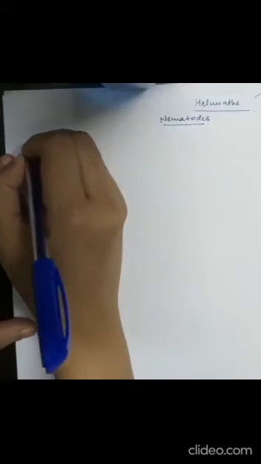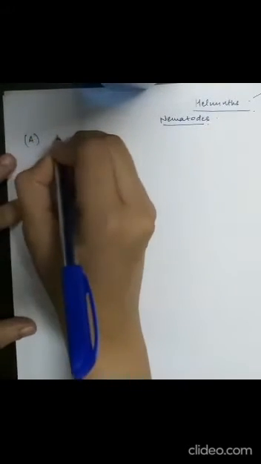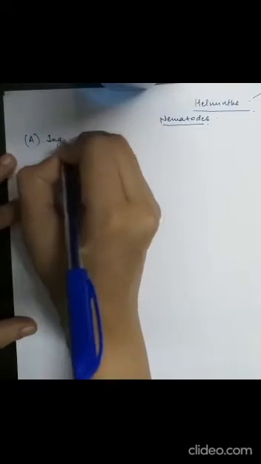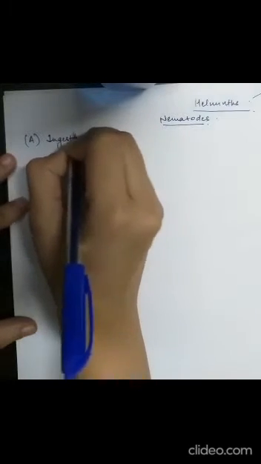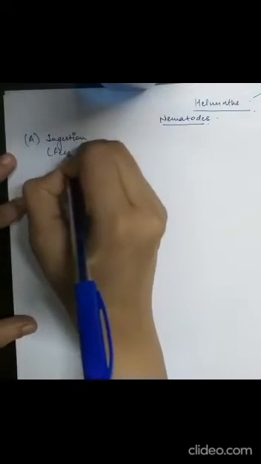So in nematodes, first let's categorize the way the nematodes attack the host, the way we acquire infection from them. They can be: A, ingestion, that is fecal route.